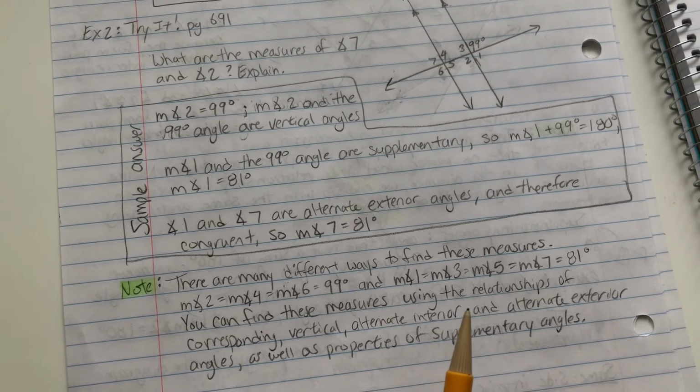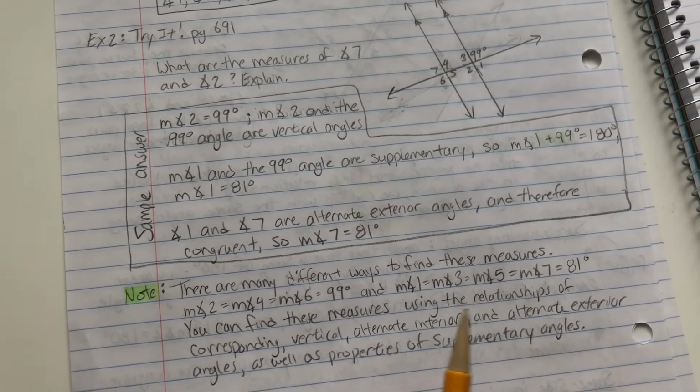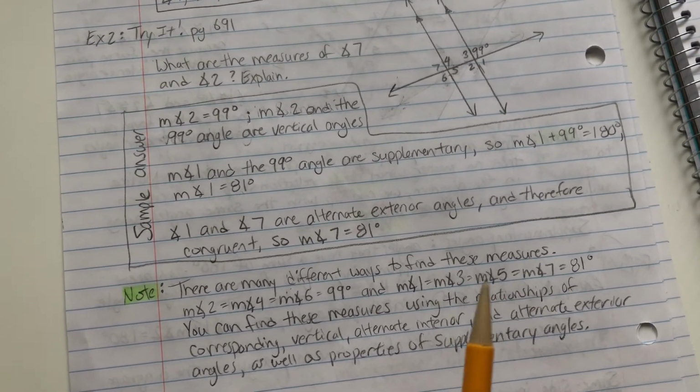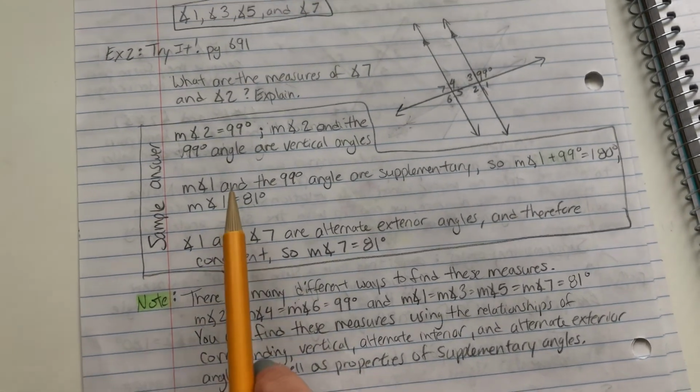So there's not one right answer here. As long as you can provide an argument, and it's a valid argument of the steps you took, and you got the same answer as me, then you are good to go.